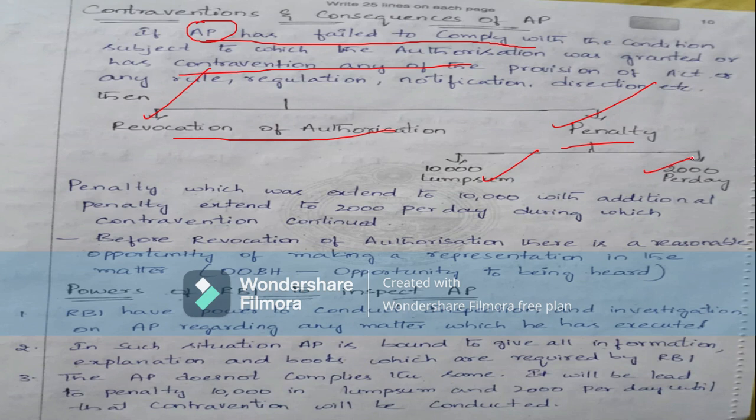So contravention continuation means, for example, that person is violating the rules. Daily he is doing the same mistake. Daily the authorized person is contravening the rules. Means per day for that contravention, along with 10,000, 2,000 per day will be levied on that person. So the penalty which extends to 10,000, with an additional penalty extending to 2,000 per day while the contravention continues, or else 10,000 lump sum amount will be levied on that authorized person. And the other consequence is revocation of authorization.